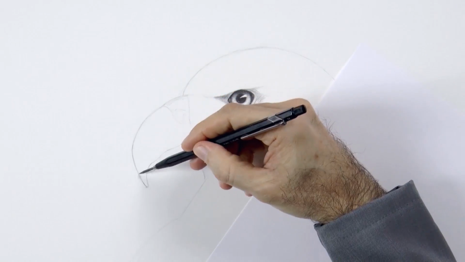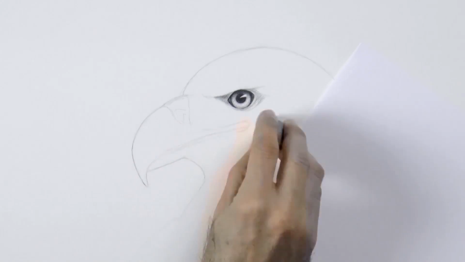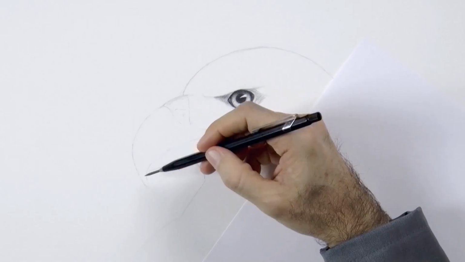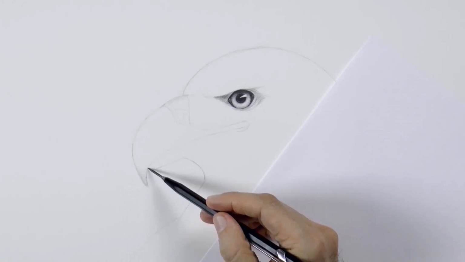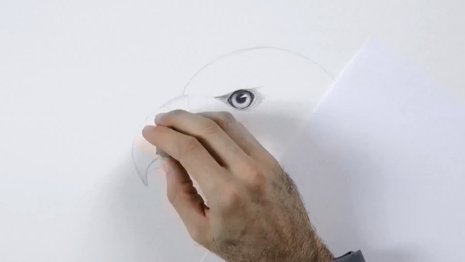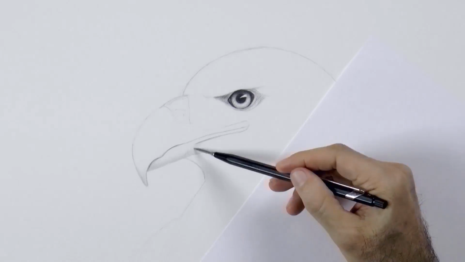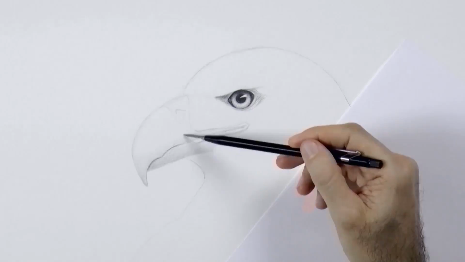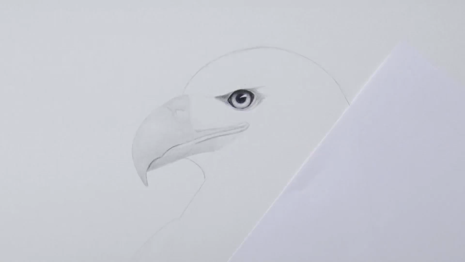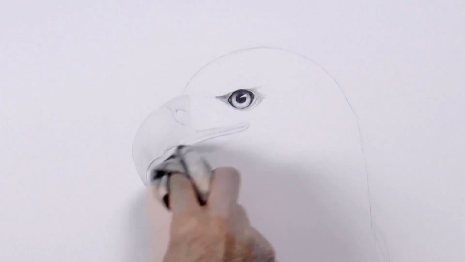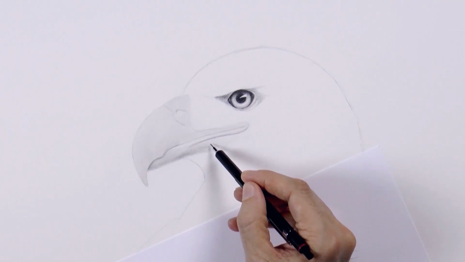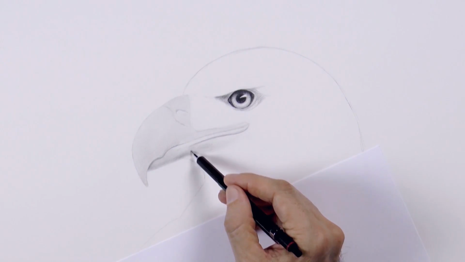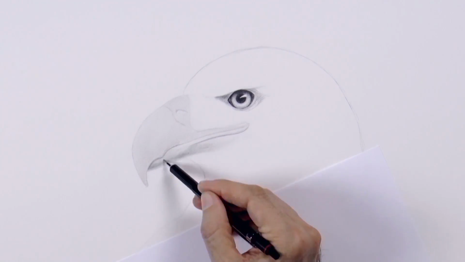As I mentioned earlier, the part that is just above the eye is protruding slightly and therefore creates a shadow on what is under it. And we begin giving a tone to the beak. For this I use a hard lead, a 3H. I'm trying to do this pretty even because the beak is smooth. And we smudge it with a chamois, so that it is even more even.